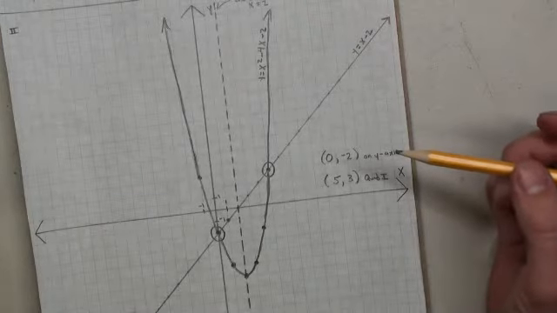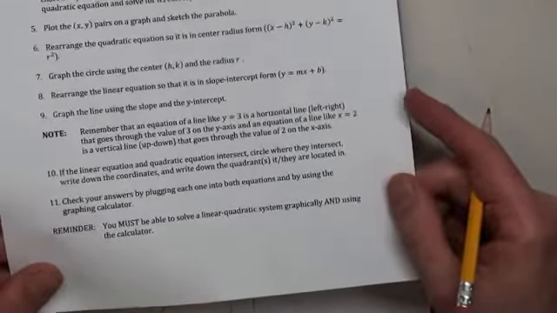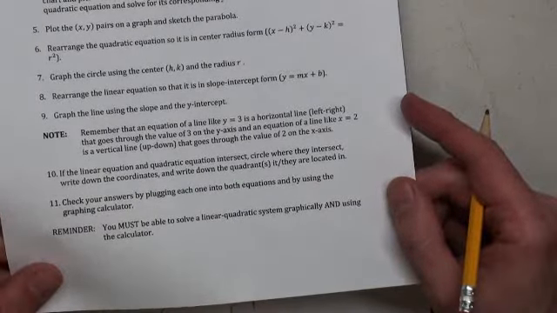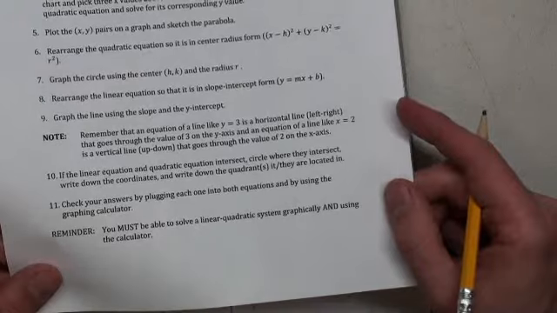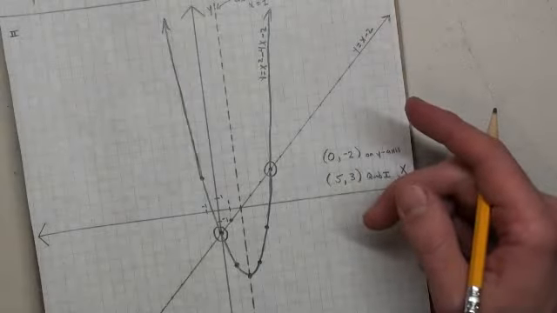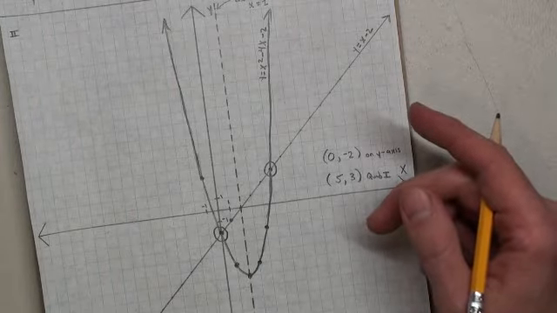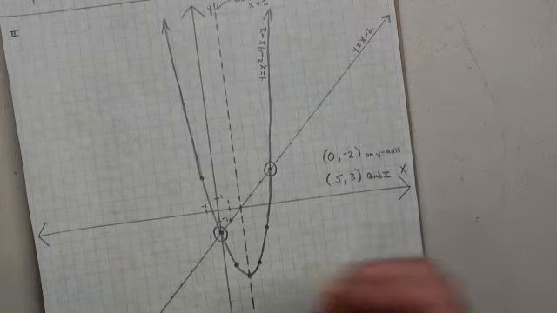And now check your answers by plugging each one into both equations and by using the graphing calculator. Okay? So here's what we do for the check.